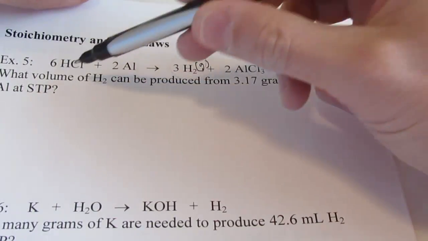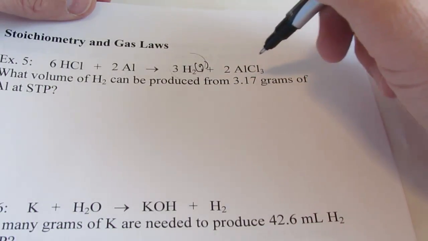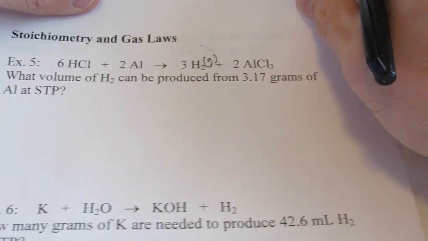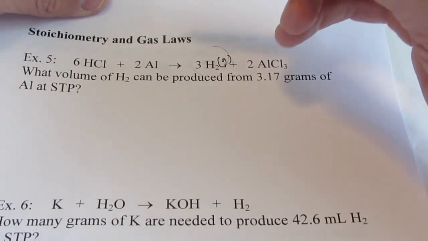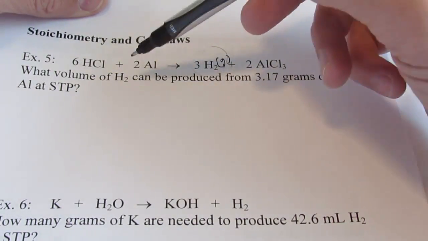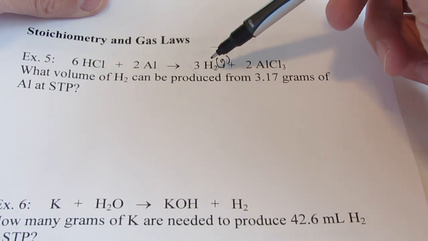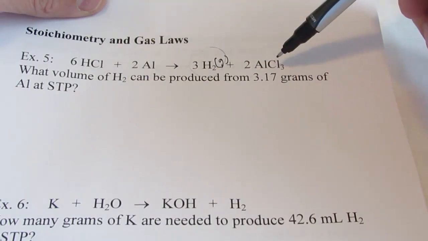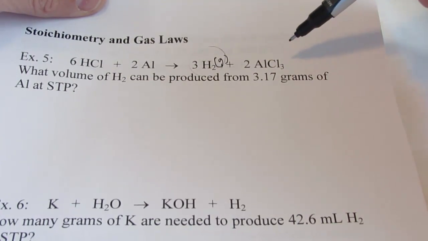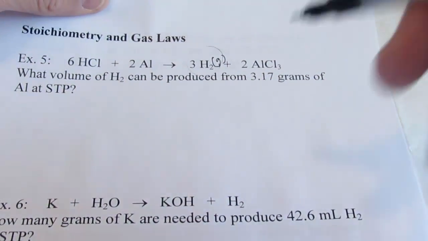So aluminum metal will react with hydrochloric acid to produce hydrogen gas and aluminum chloride. You sharp kids that are on the ball and probably thinking ahead of me realize that, hey, that's a single replacement reaction. Aluminum and hydrogen switch positions. So hydrogen is produced and aluminum gets together with chlorine. Aluminum's 3+, chlorine's 1-, so it's an AlCl3 product. Okay, so here we go.